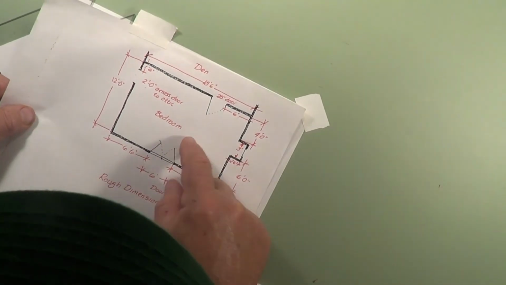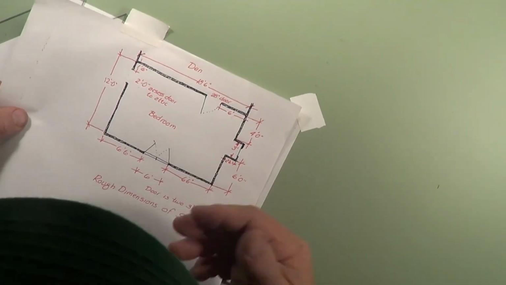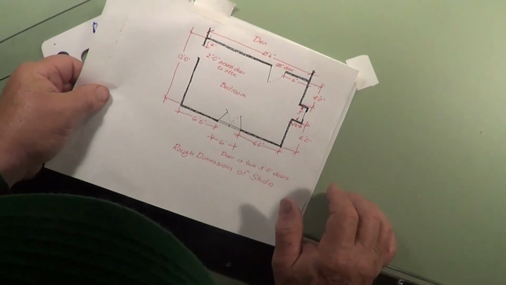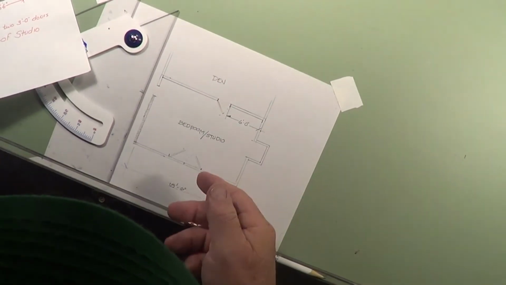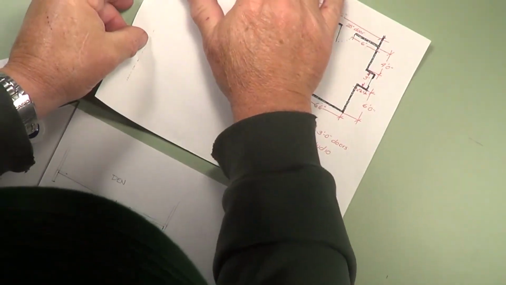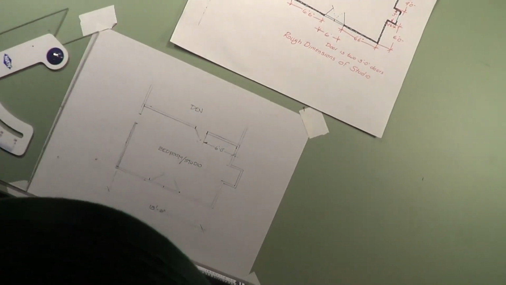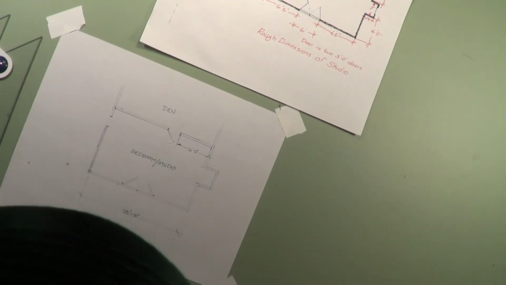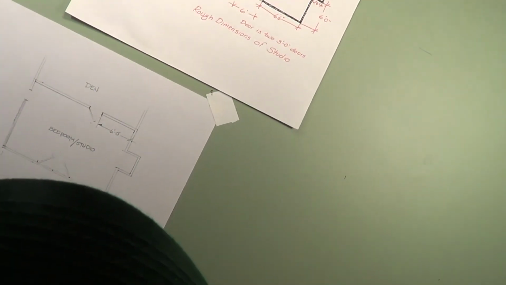I want you to do this first, get a good scan of it and send it in, and then do this, get a good scan of it and send it in. I just want to know that you know how to do a scale drawing, because it will be important for the second half of this. Okay? See you in a few minutes.